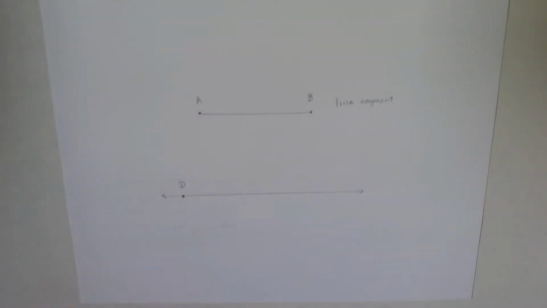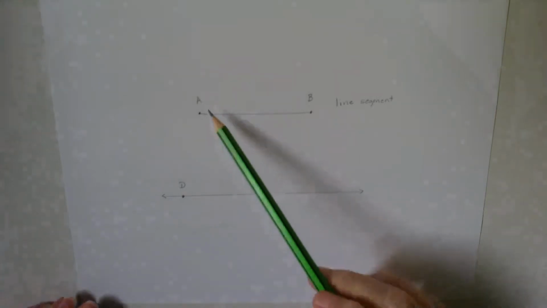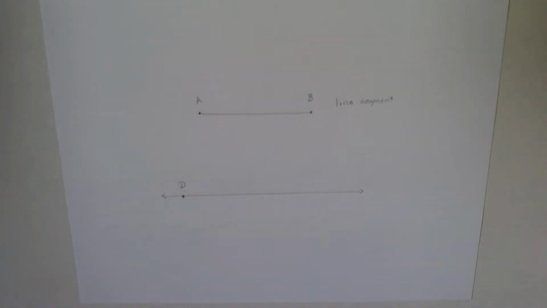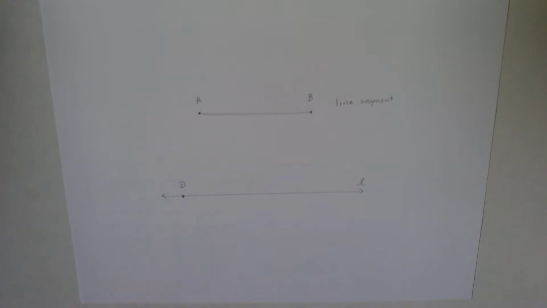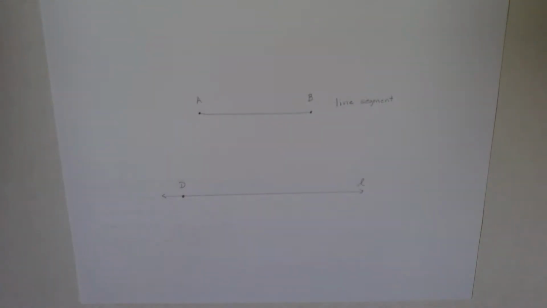Now, normally when we name points, we name them with capital printed letters. When we name lines, we name them with lowercase cursive letters. So this is line L, and I have placed point D on line L. And I want to take my compass and construct a segment congruent to the segment that we already have, that you see here on this page.